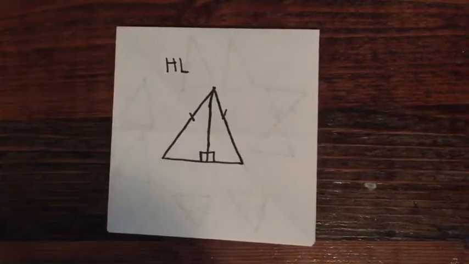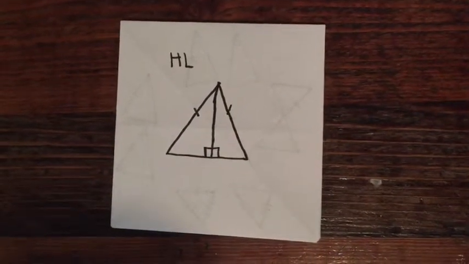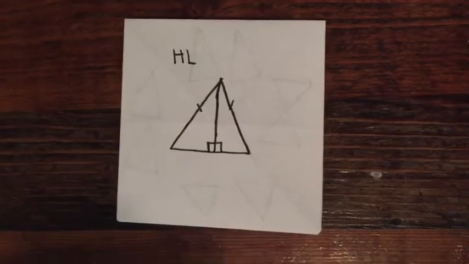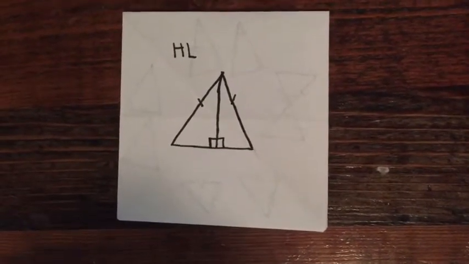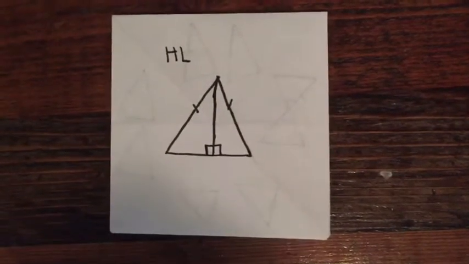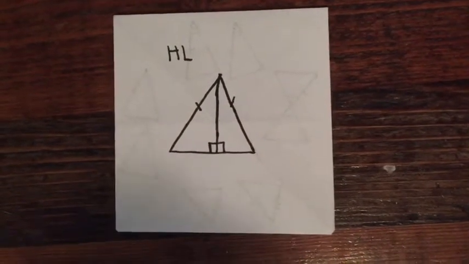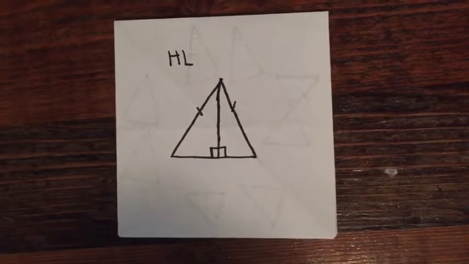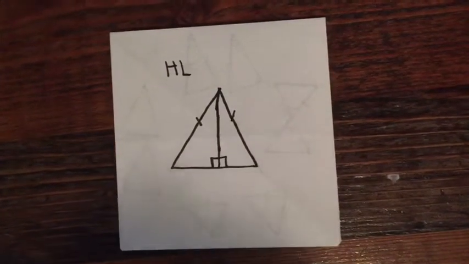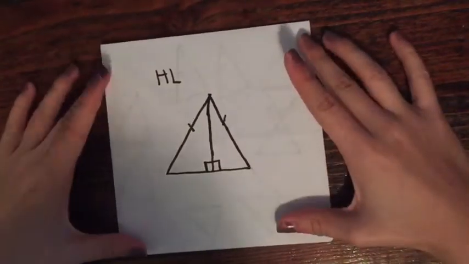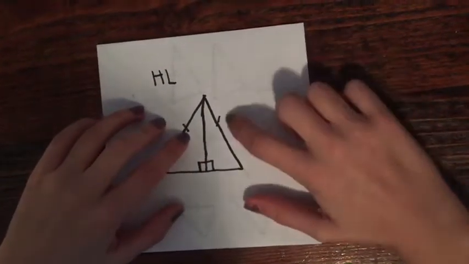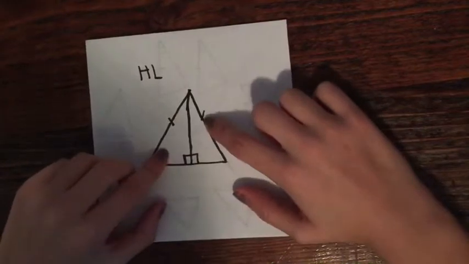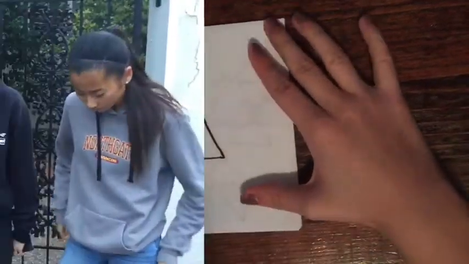The last theorem that we will go over is the hypotenuse leg theorem, otherwise known as HL. The hypotenuse leg theorem states that if the hypotenuse and one leg of a right triangle are congruent to the hypotenuse and one leg of another right triangle, then the triangles are congruent. You can tell that this is a hypotenuse leg triangle because of the dash showing their congruence, and both triangles have a right angle.